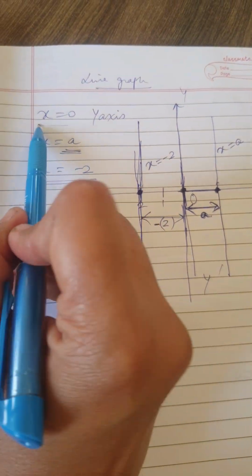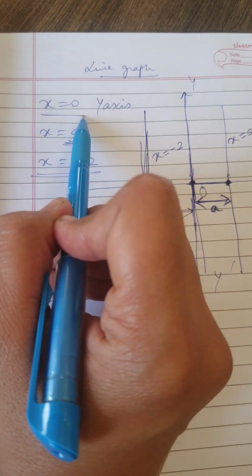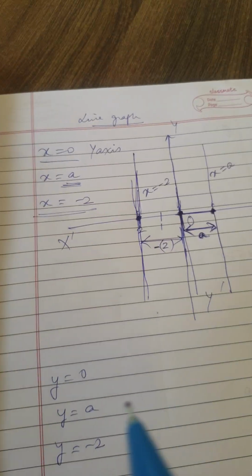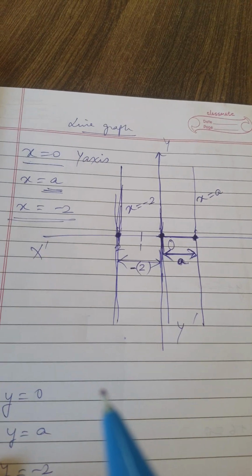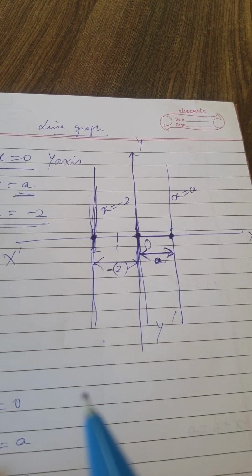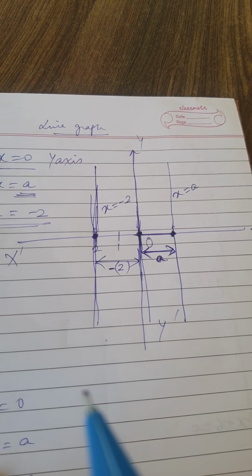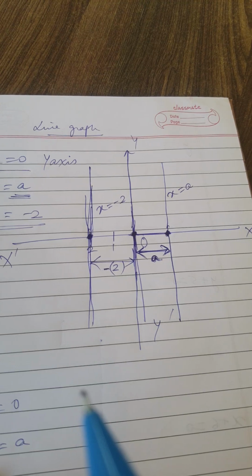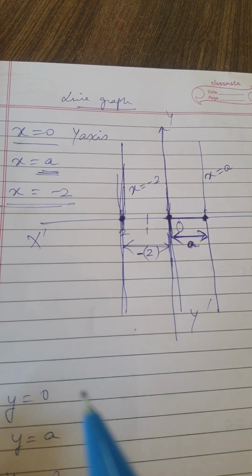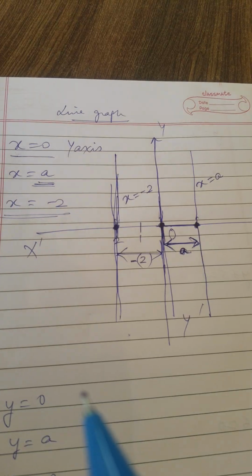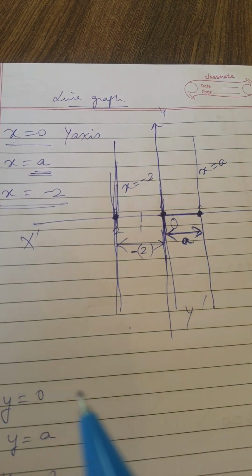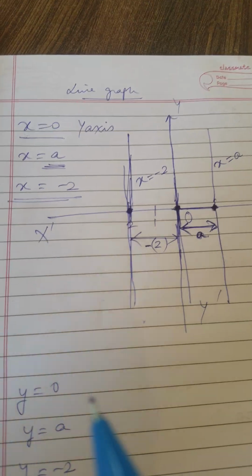So for any line equation where x is equal to some value, we have to find that value on the x-axis and make a perpendicular line passing through that point. That line will always indicate the line graph of such equations, x equal to a, x equal to 0, x equal to minus 2 and so on, which would be parallel to the y-axis.